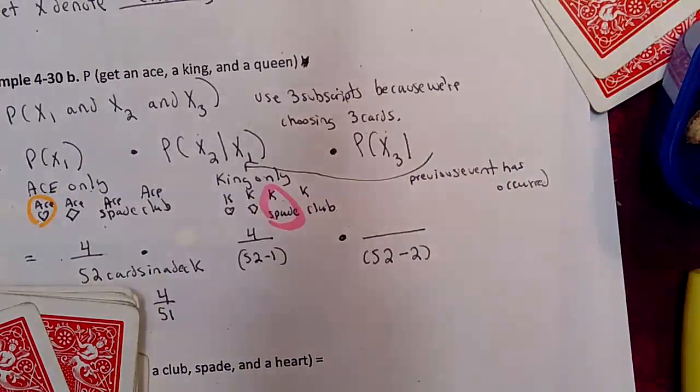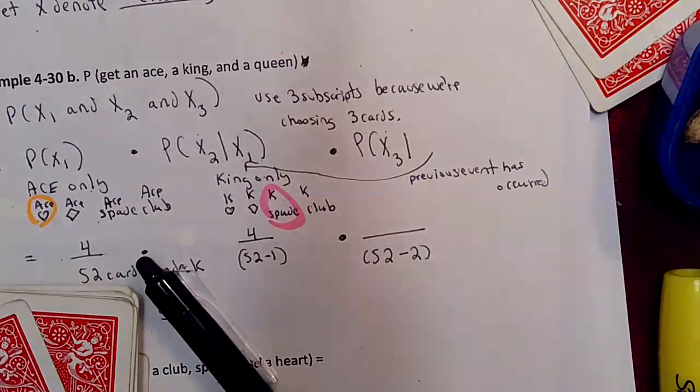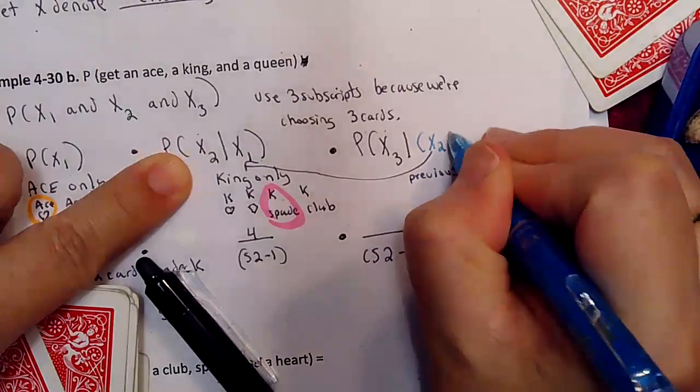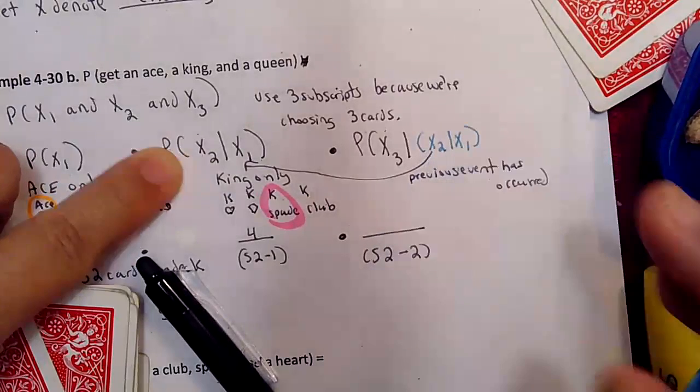And so you record your previous event, that would be x sub 2 given that x sub 1 occurred. That was the previous event.